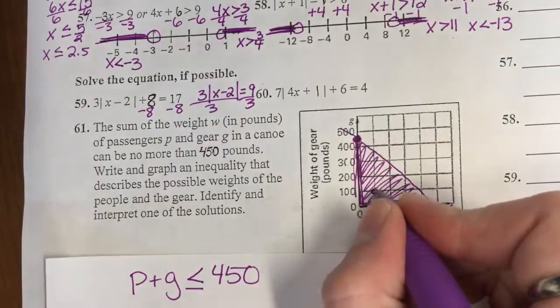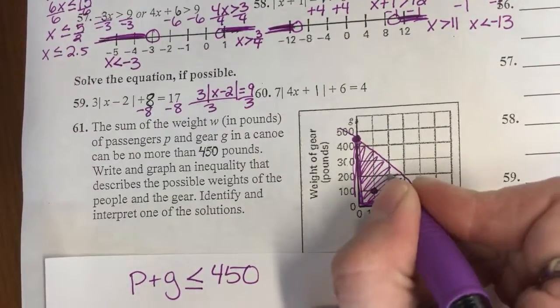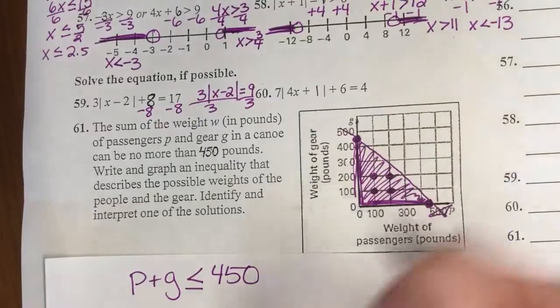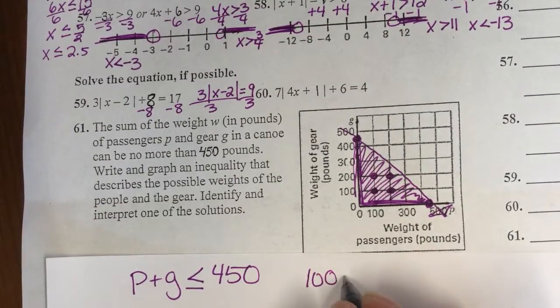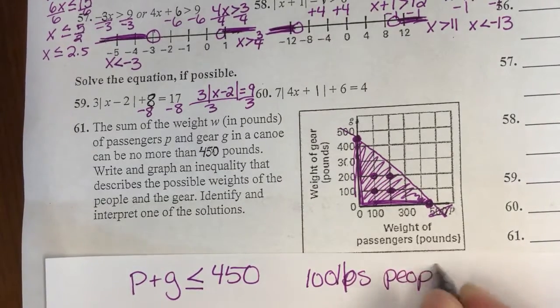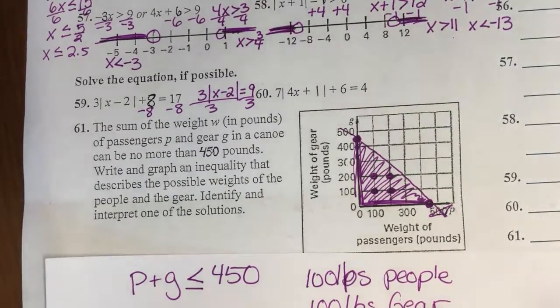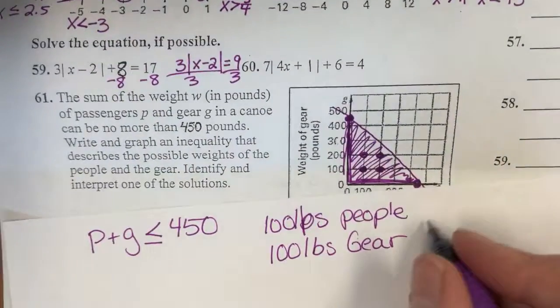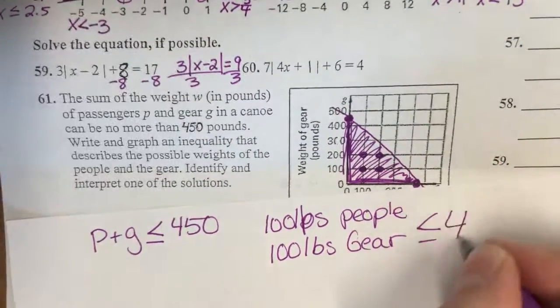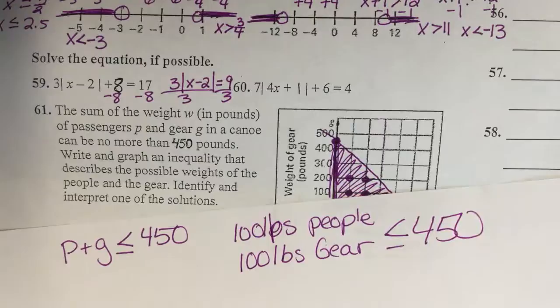Okay, there's all of these really nice solutions in here that work. So 100 pounds of people and 100 pounds of gear is less than or equal to 450 is one possible option.